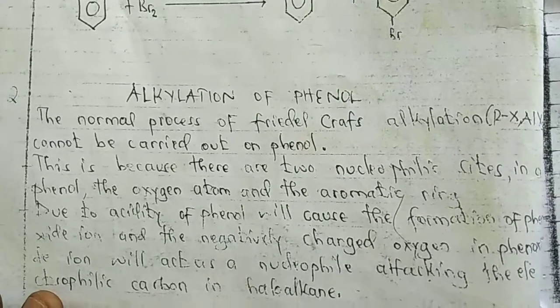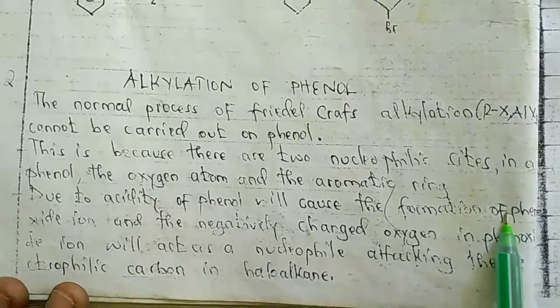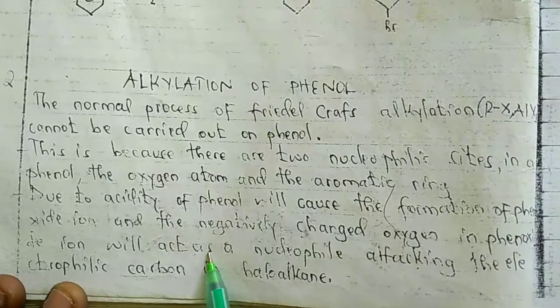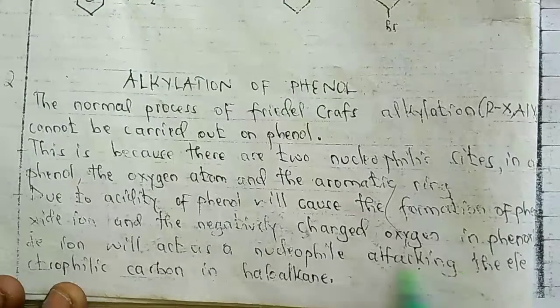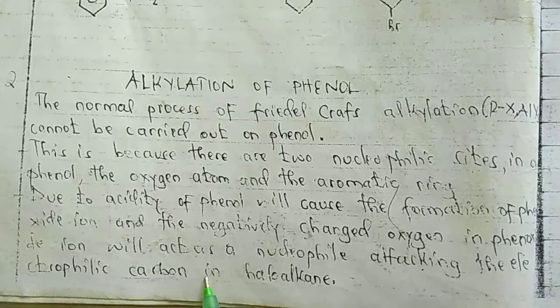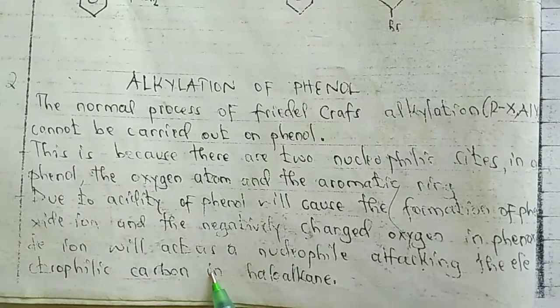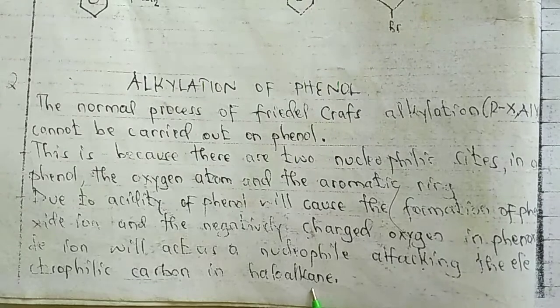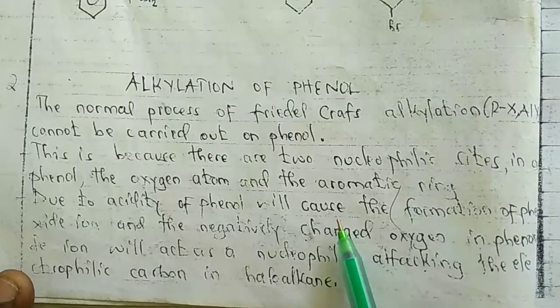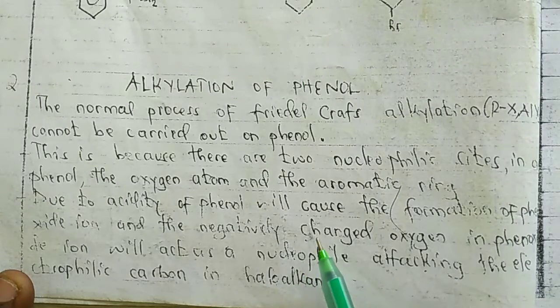Due to the acidity of phenol, we record the formation of phenoxide ion, and the negatively charged oxygen in phenoxide ion will act as a nucleophile, attacking the electrophilic carbon in the haloalkane. Kwa hiyo kitakachofanyika hapa ni kwamba itatengenezwa nini? Phenoxide ion, na ile alkyl badala ya kwenda kuattach kwenye benzene ring itaenda kuattach kwenye nini? Kwenye oxygen.